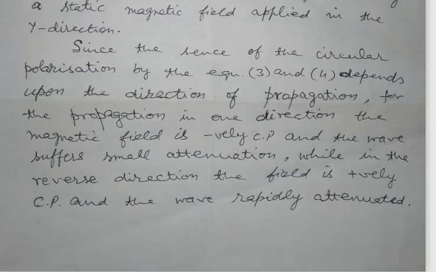corresponding to equations 3 and 4, for the one direction in which the wave is negatively circularly polarized, there will be very small or little attenuation due to the small value of alpha minus, as shown in the curves, and in the reverse direction, since the wave is positively circularly polarized, which has a very large value of attenuation constant, that is alpha plus, due to the large value of alpha plus in the reverse direction, the wave is rapidly attenuated. So there will be only unidirectional propagation.